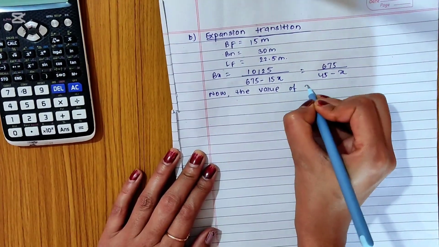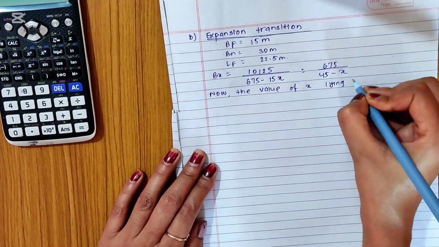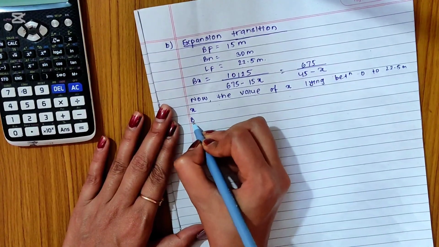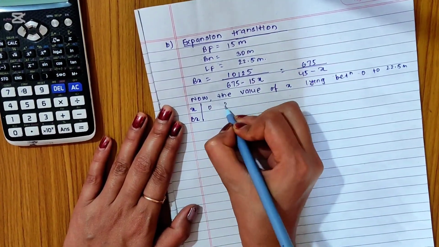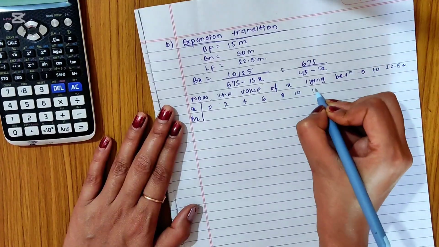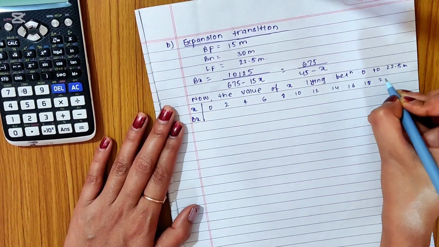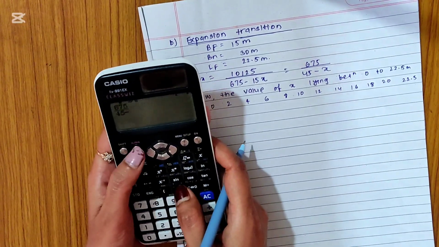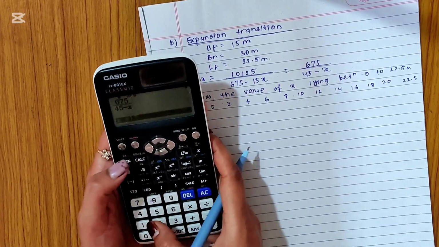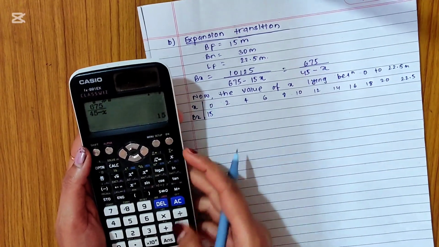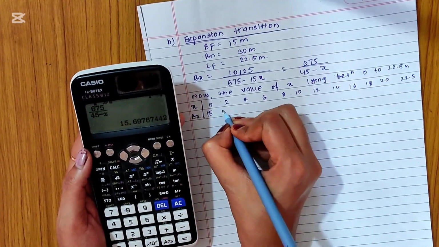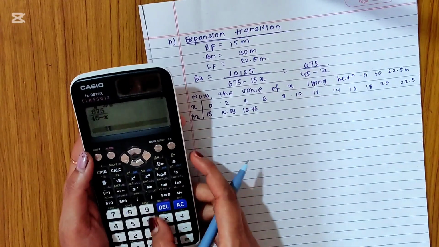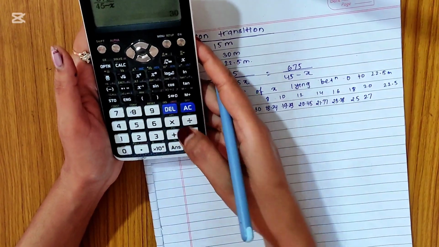Now the value of x lies between 0 to 22.5 meters. We will calculate this at intervals of 0, 2, 4, 6, 8, 10, 12, 14, 16, 18, 20, 22.5. So here it is 675 by 45 minus x. For 0 we get 15, for 2 we get 15.69, for 4 we get 16.46, and so on, and for 22.5 we get 30.